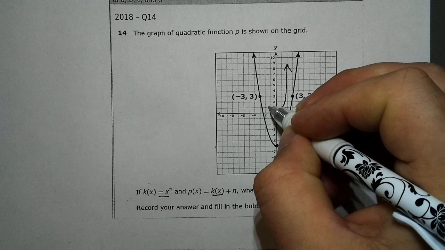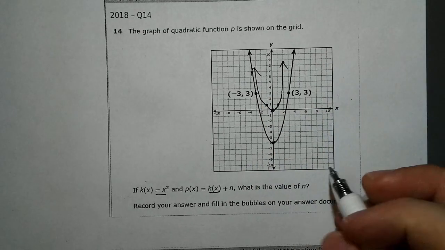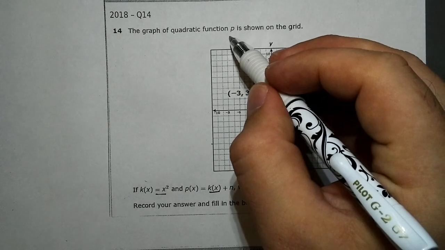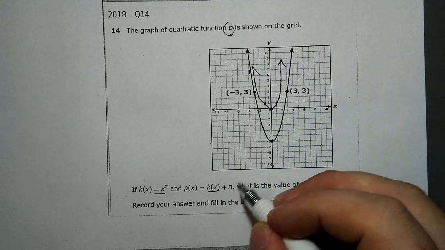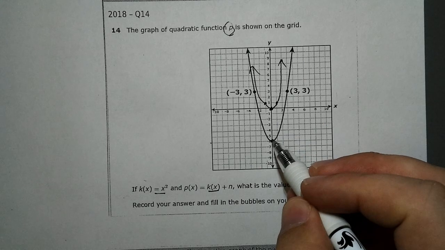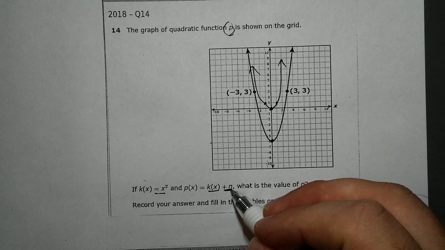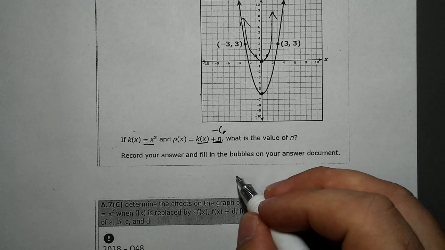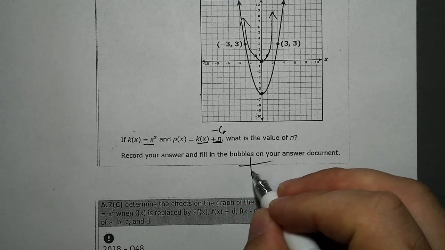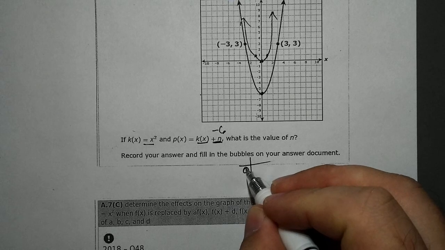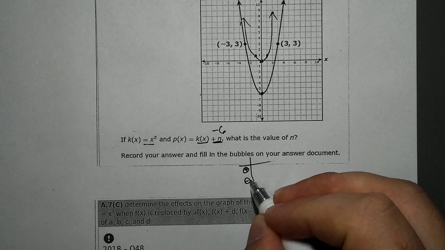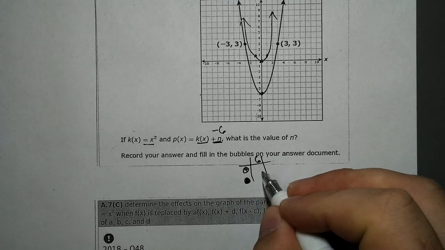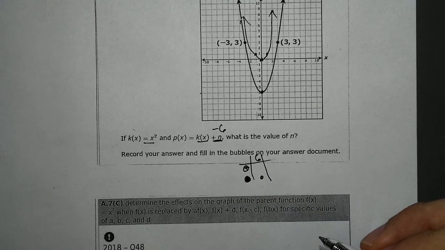And you can see that the p of x, which is what's graphed, because it's a graph of p that is shown, has just been moved down 6. So what's this letter? It's just negative 6. So on your answer sheet, you're going to have to bubble in where you see plus and minus. Make sure you bubble in the minus, and then put 6 in your ones place and bubble in that number.